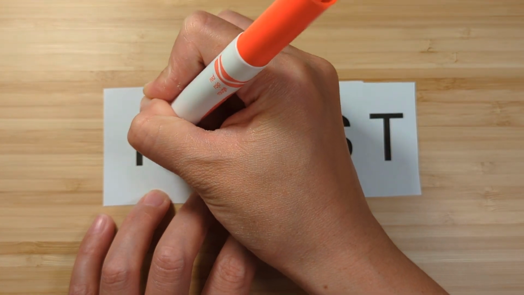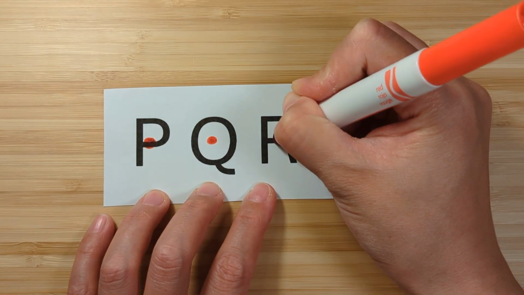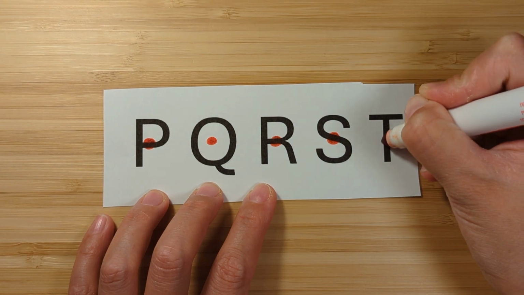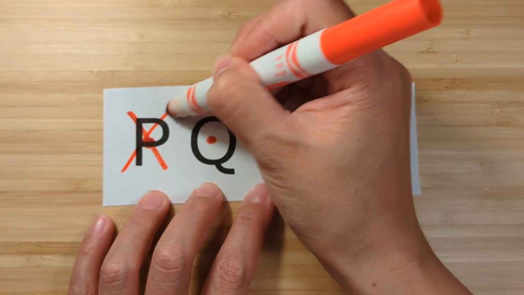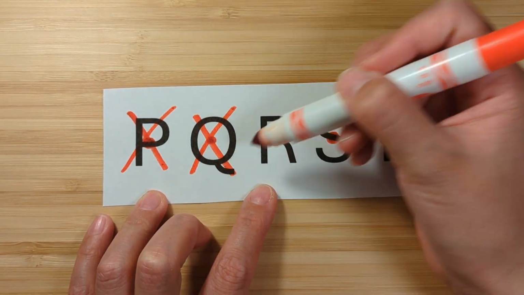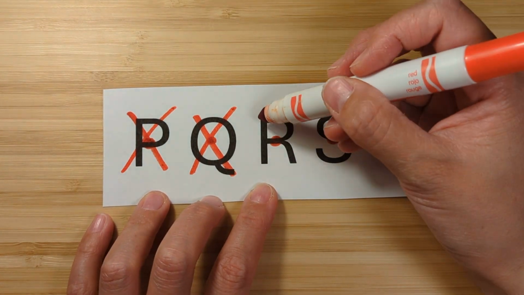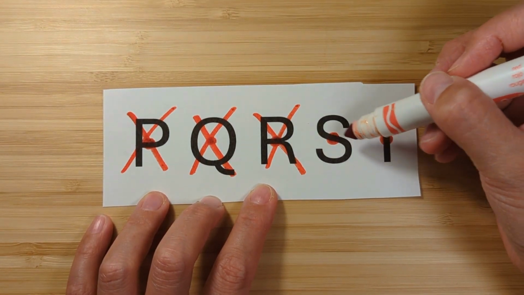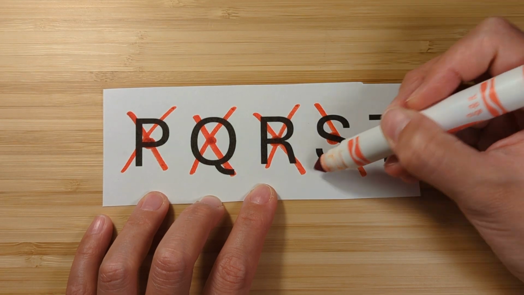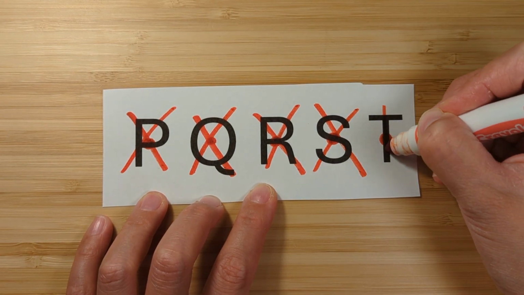All right. Center dot for each of these. P has 0. Q has 0 because of the little, I don't know what that's called. R has 0. S, it looks like it would have 1, but it actually has 0. T has 1 line of symmetry.